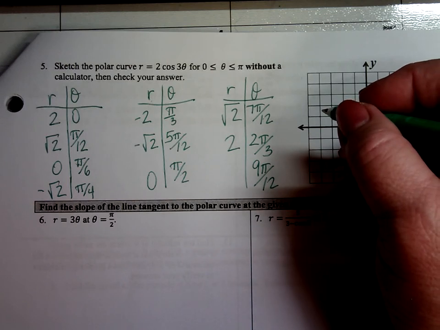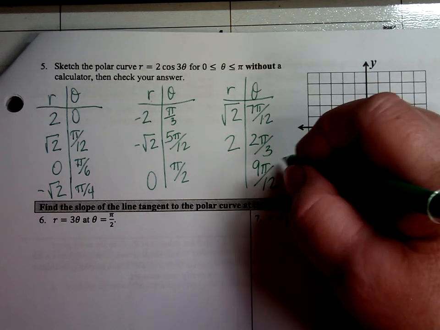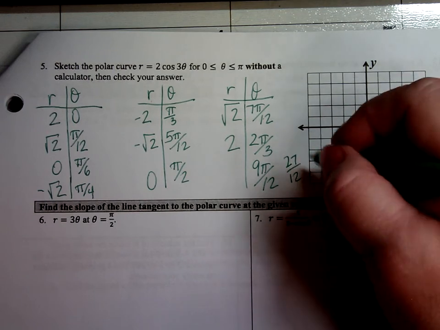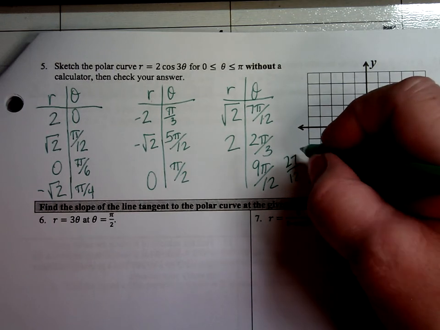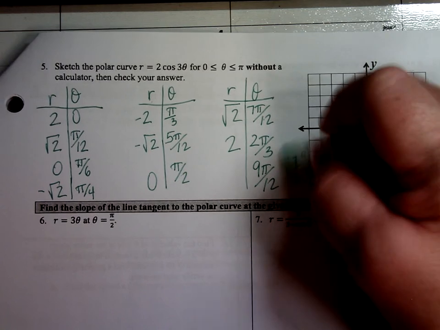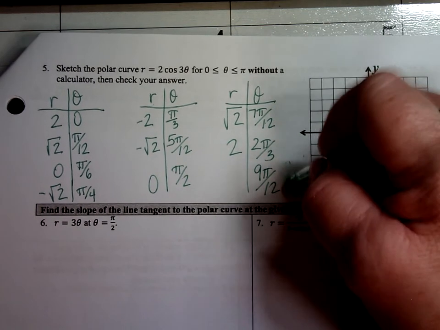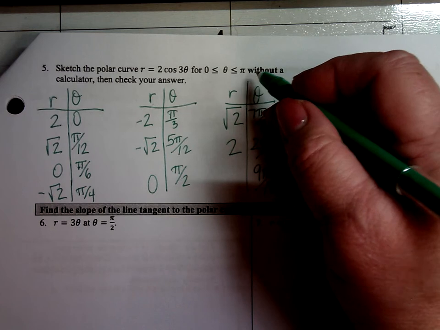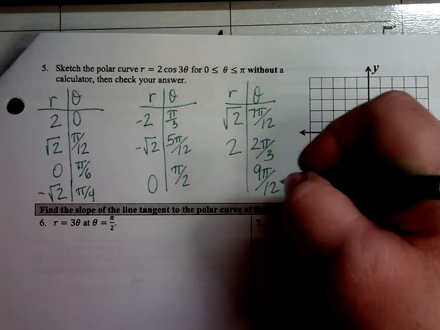Why am I brain farting that? 27 over 12, so I would be dividing by 3. That gives me 9, and this gives me 4. So 9 pi over 4, really I guess I should have stopped at the other one. So 9 pi over 4 is beyond my range, I was only going up to pi. Well, these are pi's. Okay, so never mind. 9 pi over 12 gives me the 0 to close it out.